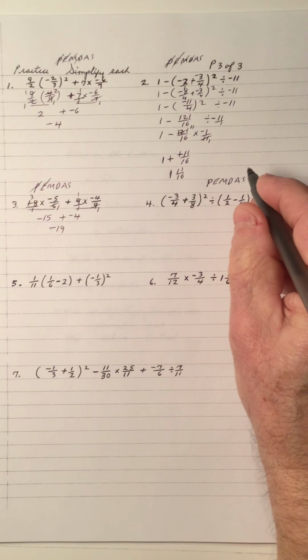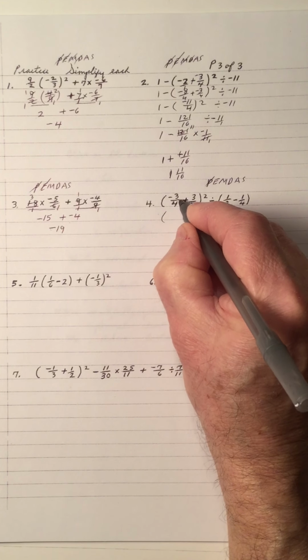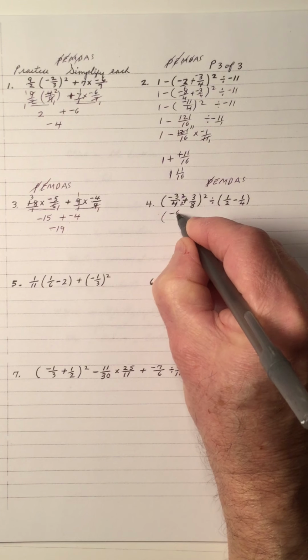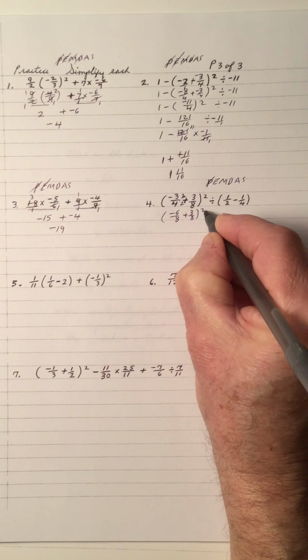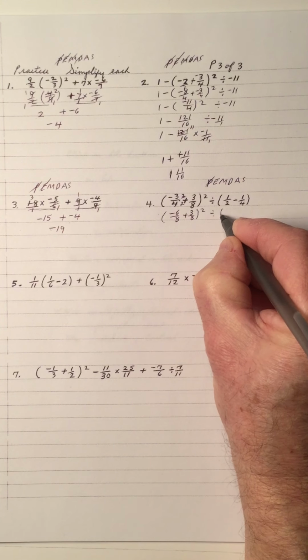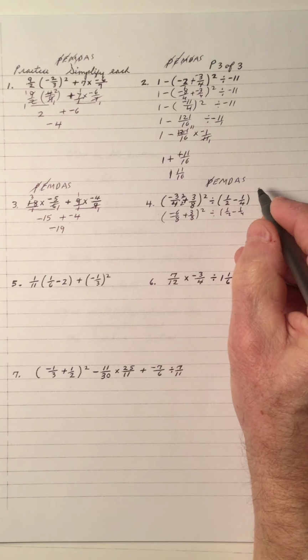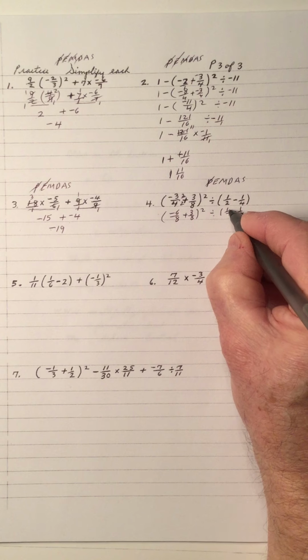P-E-M-D-A-S. We have to do the inside of the brackets first. Common denominator is 8, so we multiply by 2 over 2. Negative 6 over 8 plus 3 over 8. And we write the rest of the problem down. Oh, I've got to do the inside of this one too, so I need a common denominator of 4.